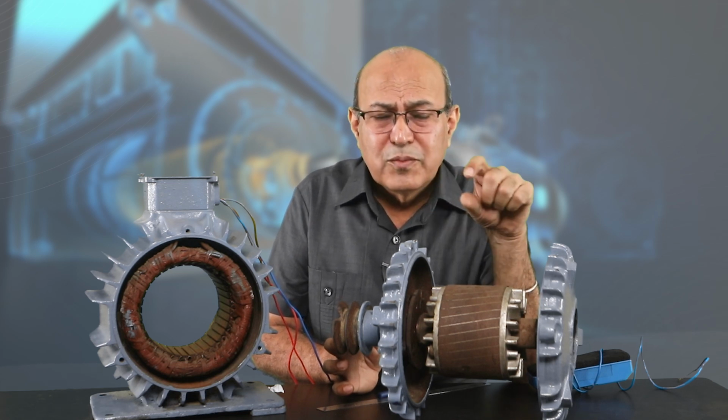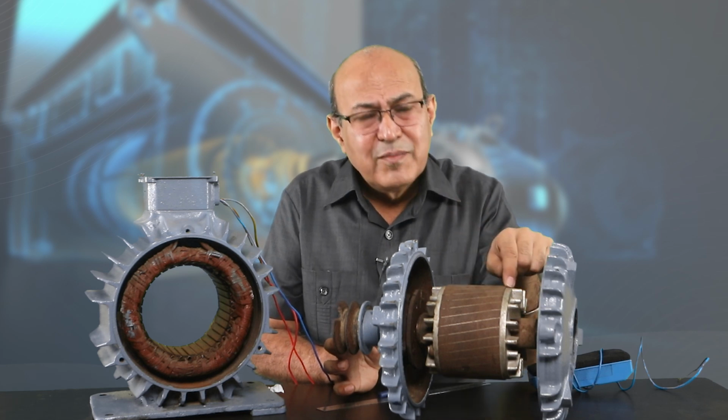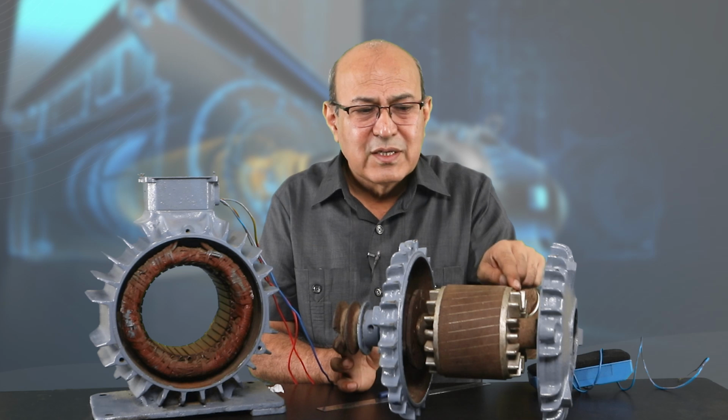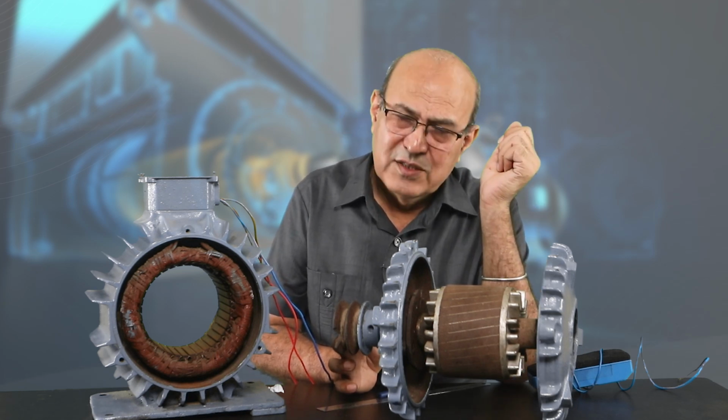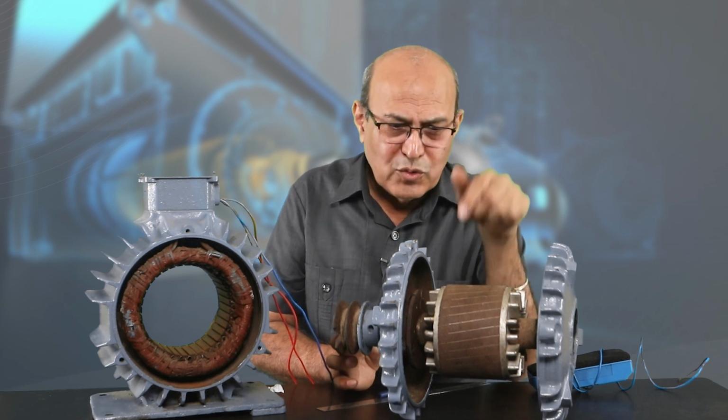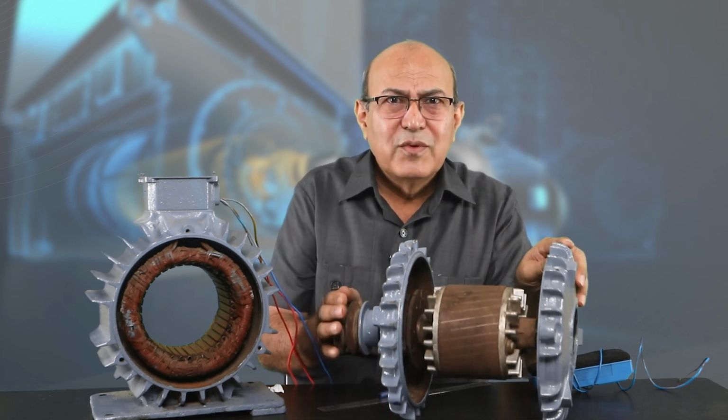So due to that relative motion, again EMF will be induced in these rotor conductors or not? Yes, it will be induced. End rings are there, so current will flow or not? Yes, it will flow. So more torque will be developed.